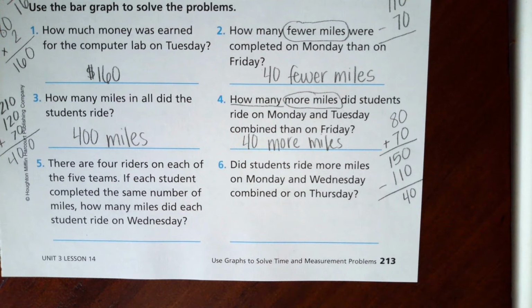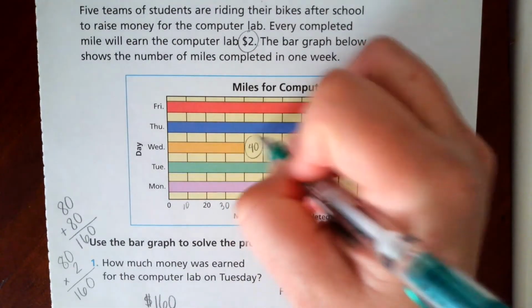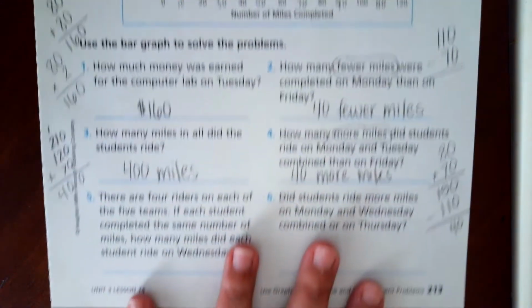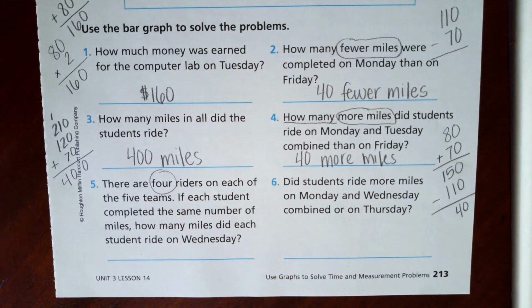Okay, number 5. There are 4 riders on each team of 5. If each student completed the same number of miles, how many miles did each student ride on Wednesday? Okay, so on Wednesday there was a total of 40 miles, and there are 4 riders on the team.